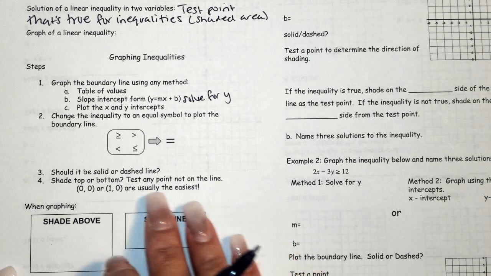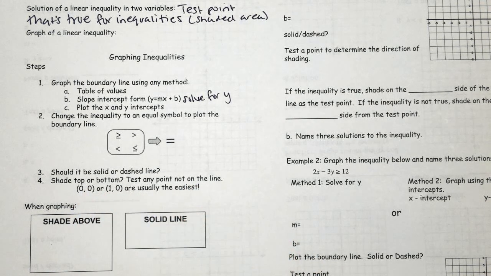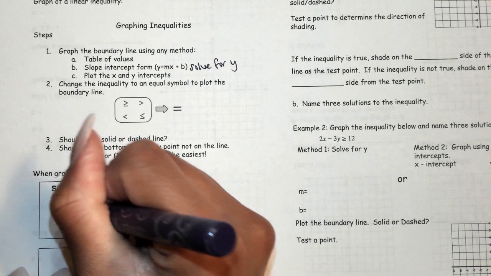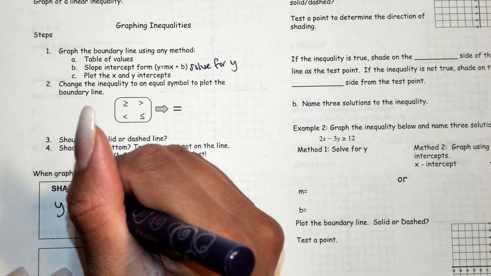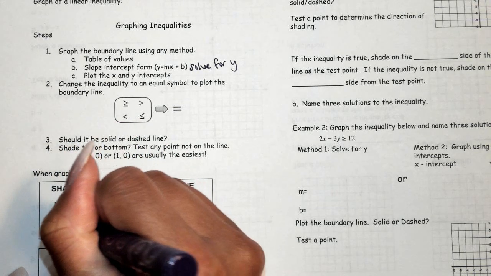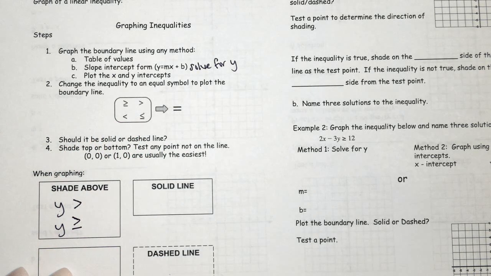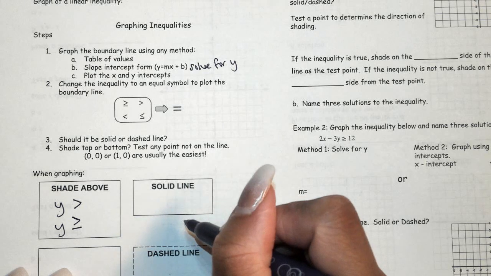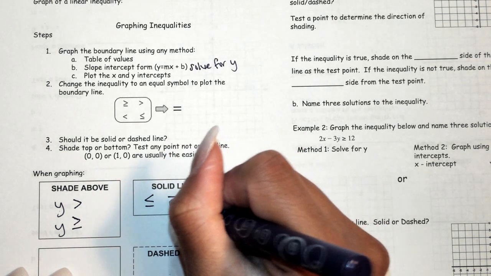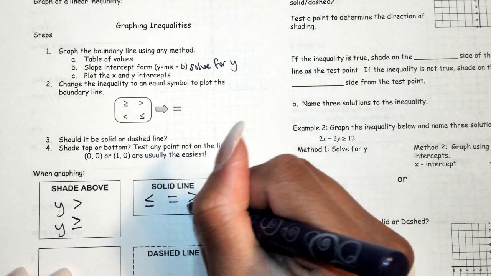And then our fourth step is to shade top or bottom and the test point not on the line. And here are a couple points that are usually easiest to kind of guess for. So when we're graphing, if I have to shade above, this is where I have y is either going to be greater than, or y is greater than or equal to. And it's a solid line, as you already know, if it's less than or equal to, or greater than or equal to.